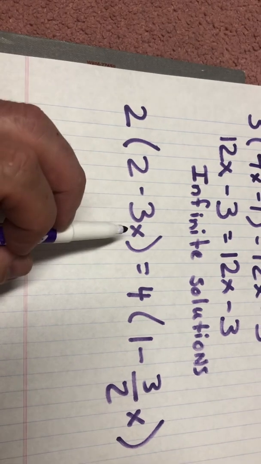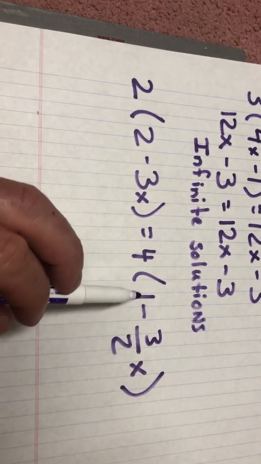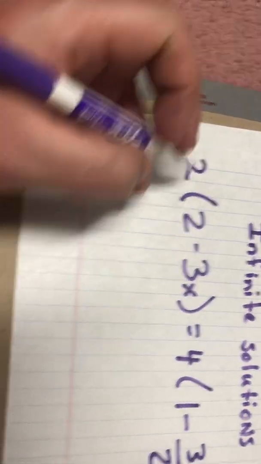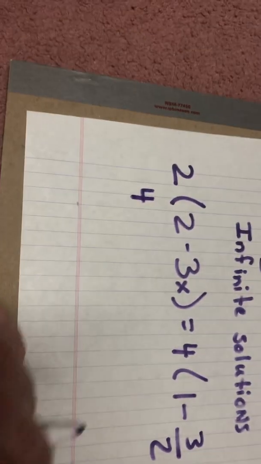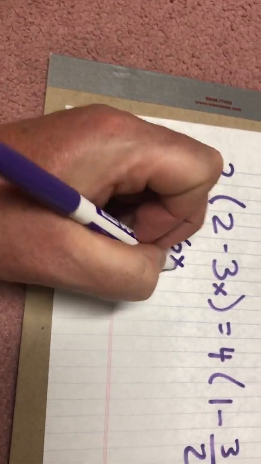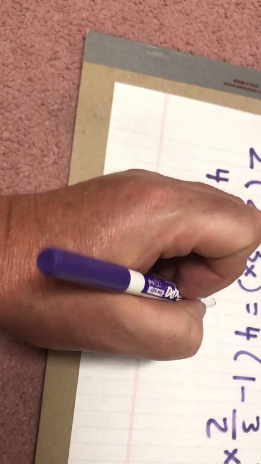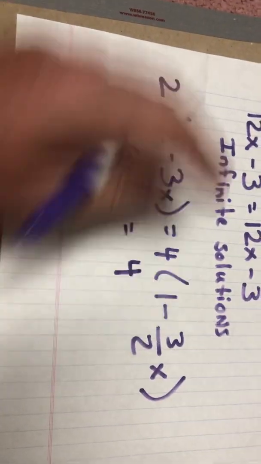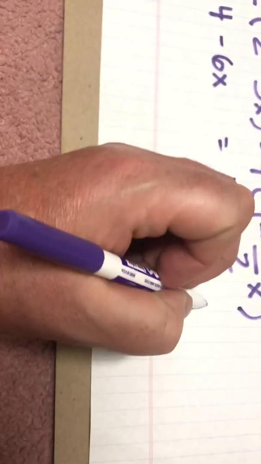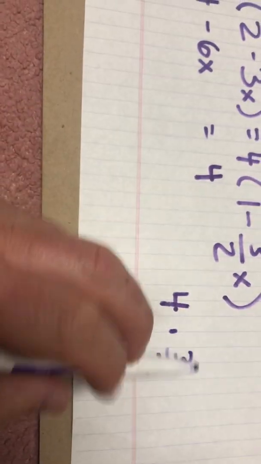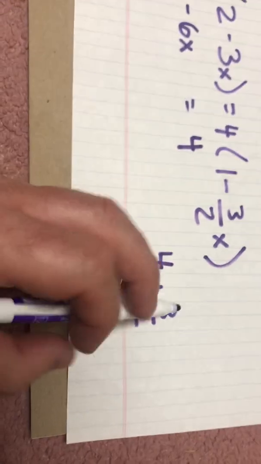2 times 2 minus 3x in parentheses equals 4 times 1 minus 3 over 2x in parentheses. Well, first of all, I do 2 times 2, which is 4. 2 times a negative 3x is a negative 6x. That equals 4 times 1, which is 4. Then 4 times a negative 3 over 2. Of course, I know this is negative, and I want to remember that.